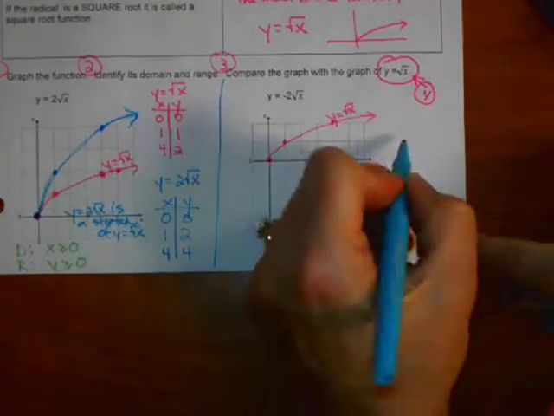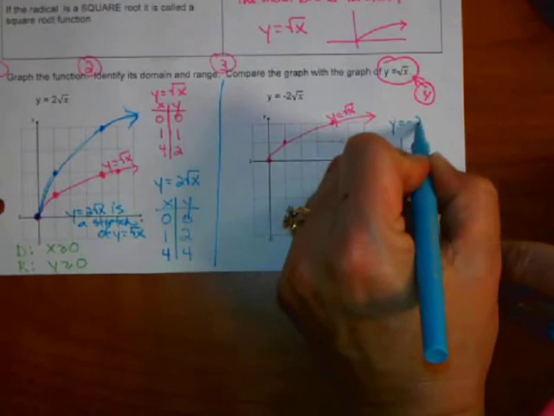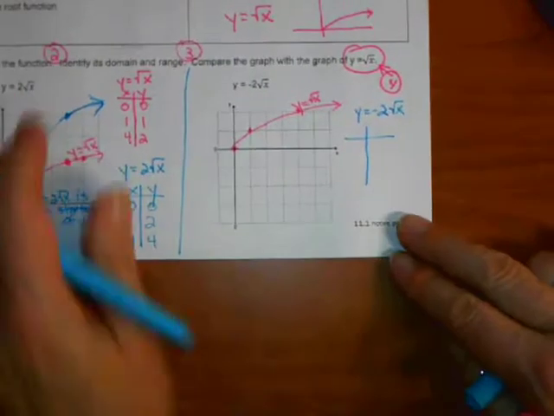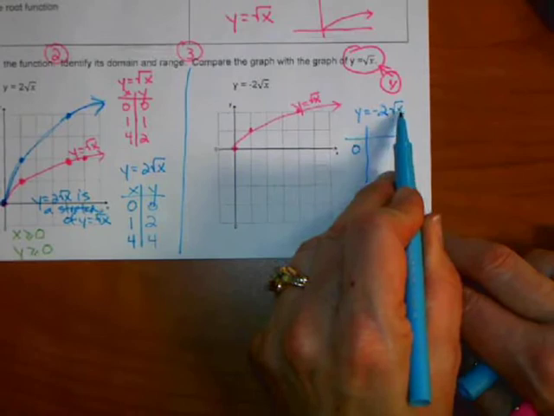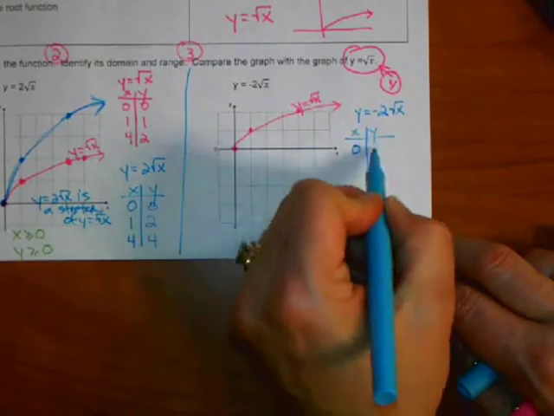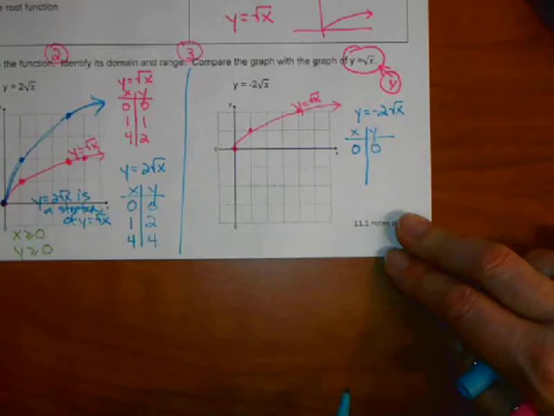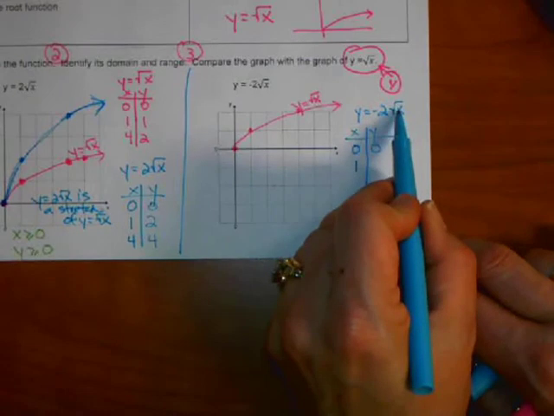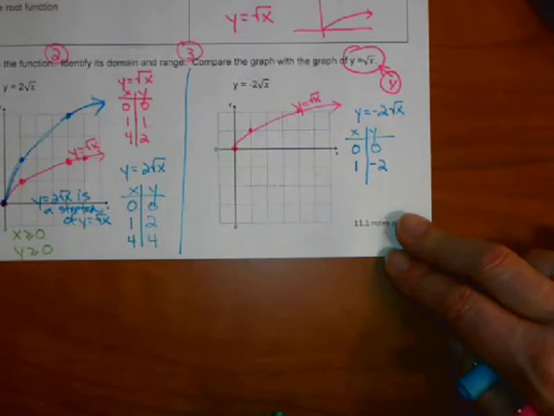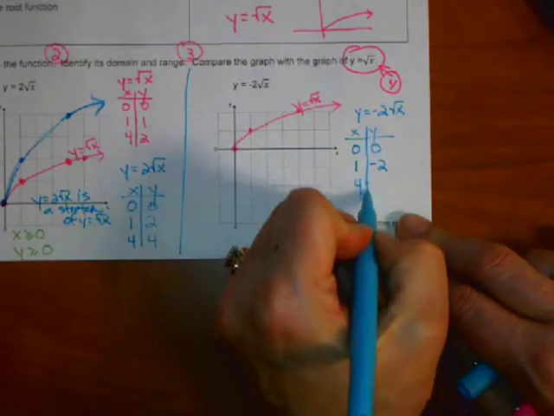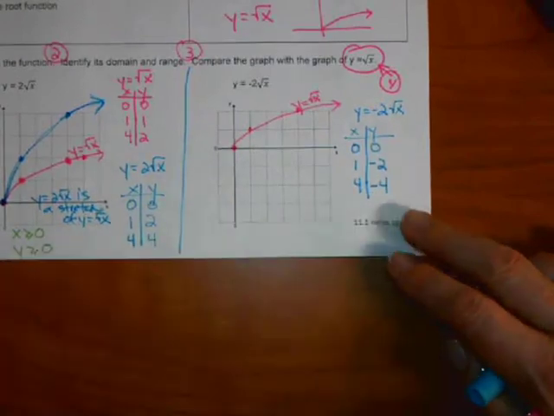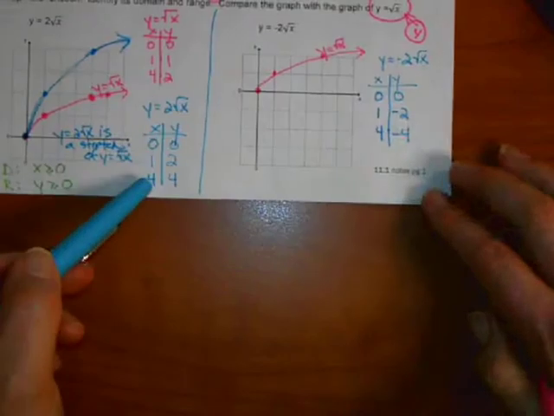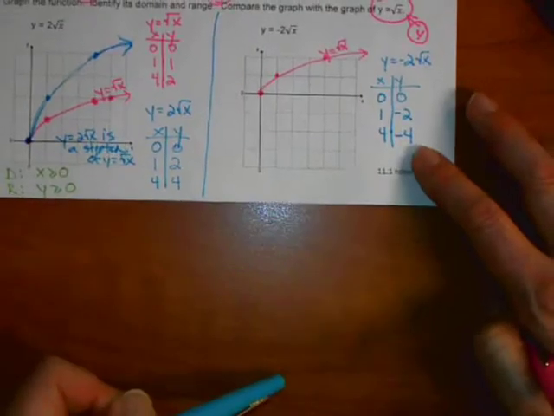Let's make a table. Y equals -2 times the square root of x. I think I can use the same easy values. If I stick 0 in for x, what's my output going to be? 0. If I stick 1 in for x, what's the square root of 1? Times -2. So I'm going to get an output of -2. If I stick in 4, square root of 4 is 2, times -2 is -4. Look what happened. My y-coordinates are now negative because I'm multiplying by negative.